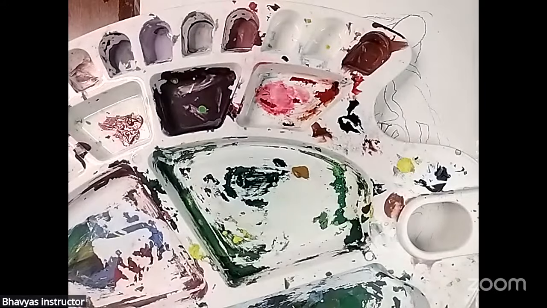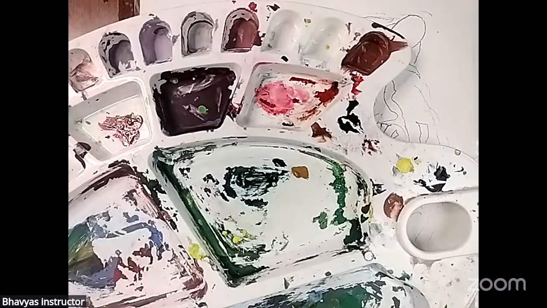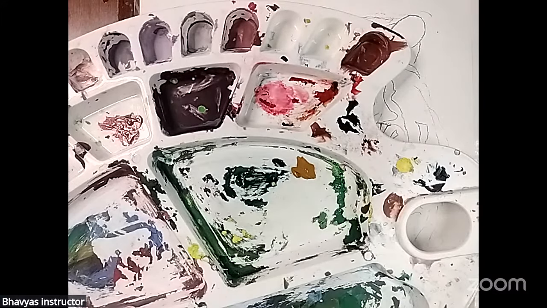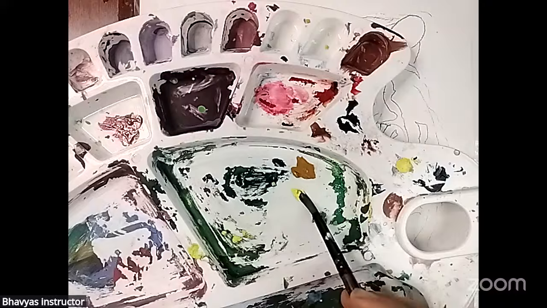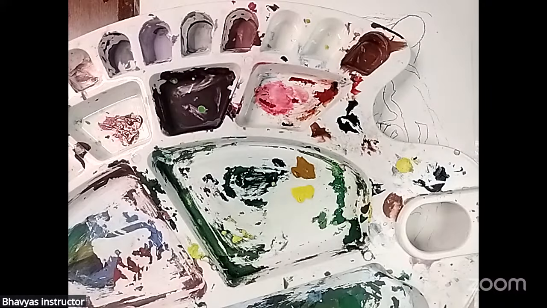Yellow ochre. For eyes only we are doing, so no need to take more. Understood? Clean your brush properly. Use tissue paper to clean. And then we need lemon yellow. Very little of lemon yellow.